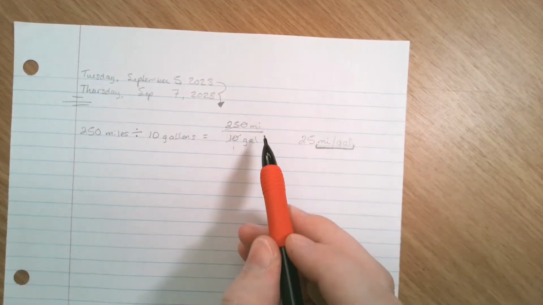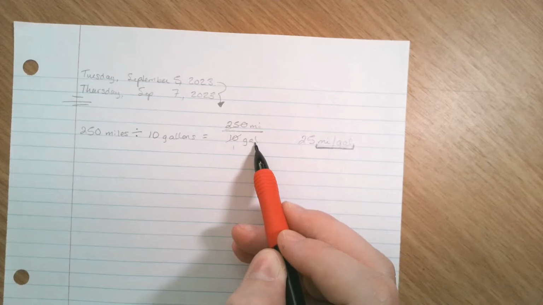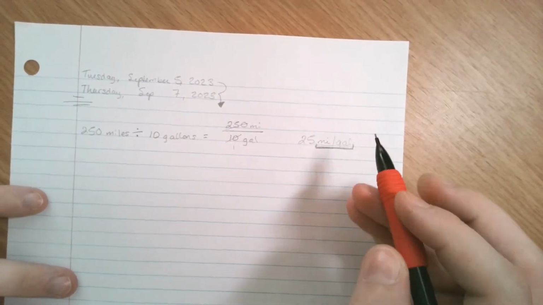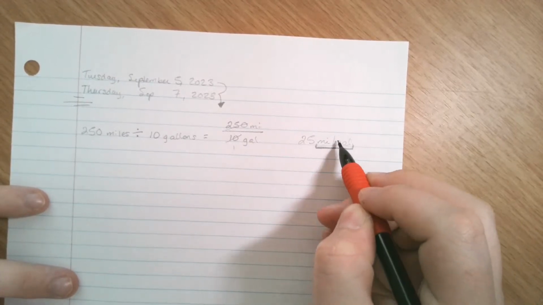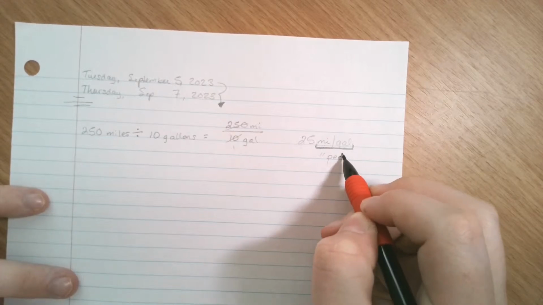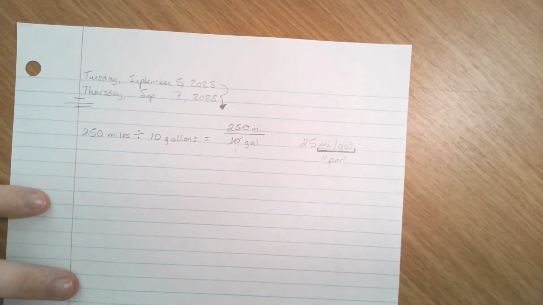So when we have one divided by another, we can rewrite this as miles per gallon. And because miles is divided by gallon, the division mark is pronounced per gallon.